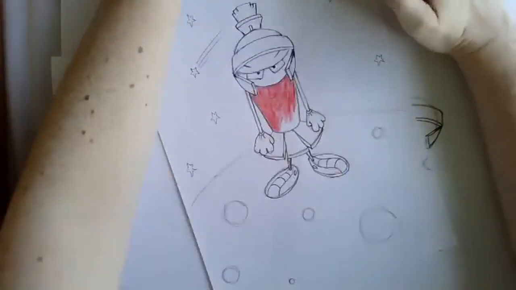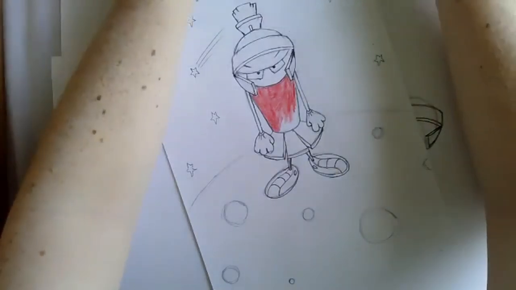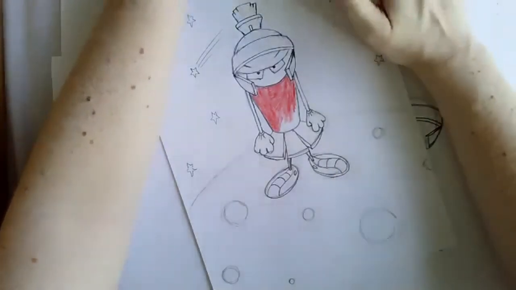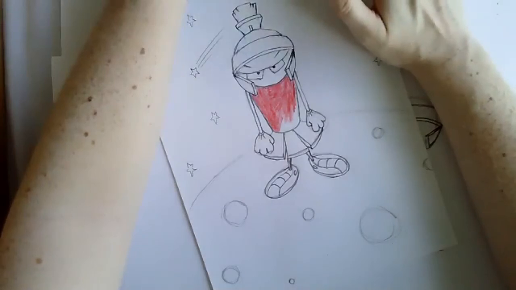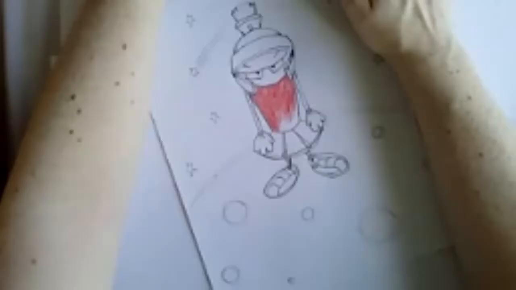Let me see if I can find what Marvin's ray gun is called. Caden has his hand up. The Illudium Q36, you're right, explosive space modulator. All right, Caden, let's see. Wow, that looks great. Really good drawing. He has such expression. I love it. Nice job, Caden.